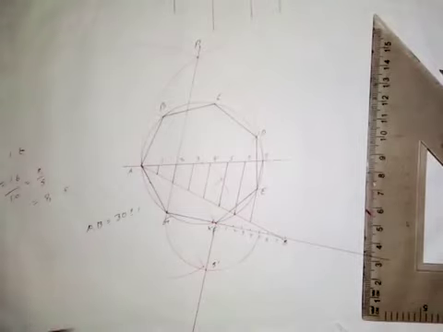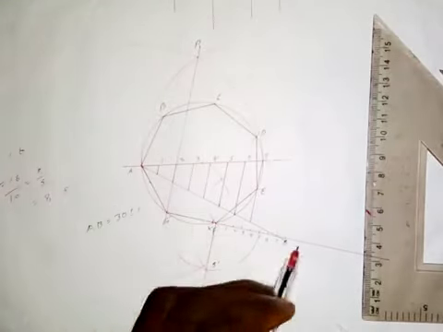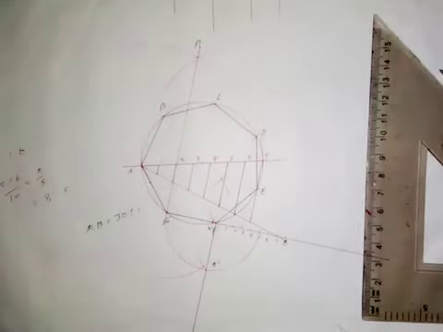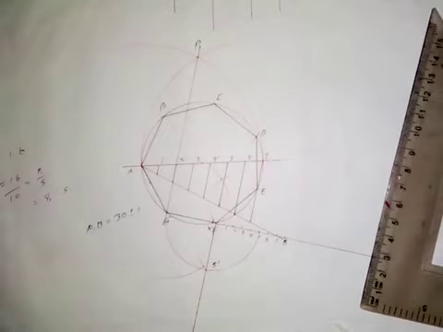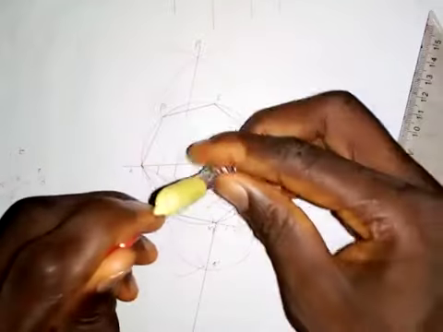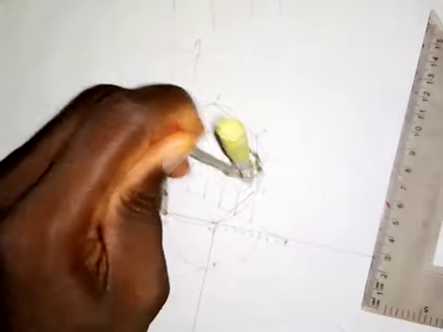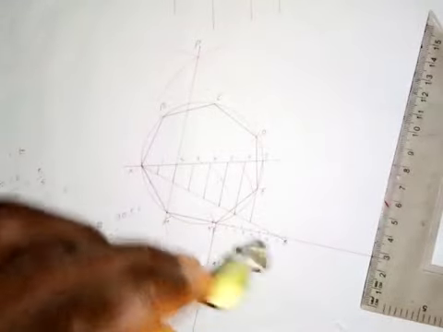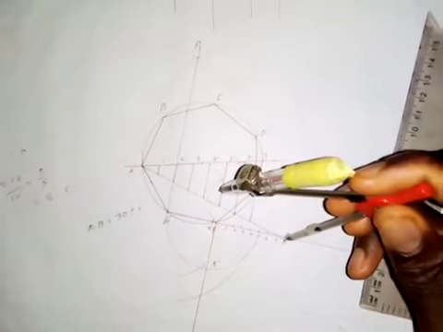So next thing I'm going to do, I'm going to bisect distance G8. To do that, I will also make arcs like this. Okay, all right, so I put it at point 8 here.